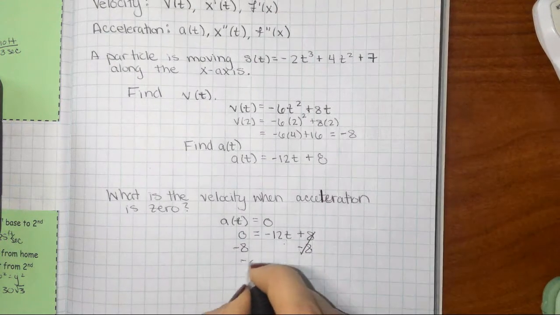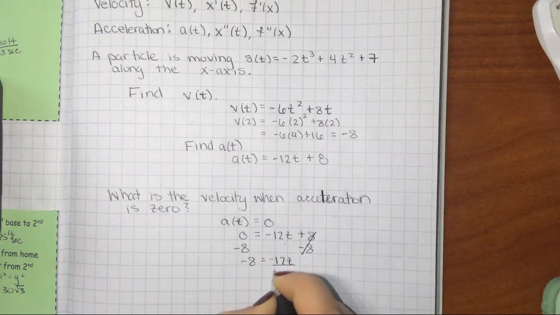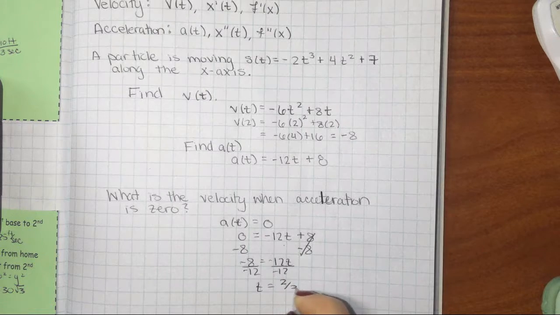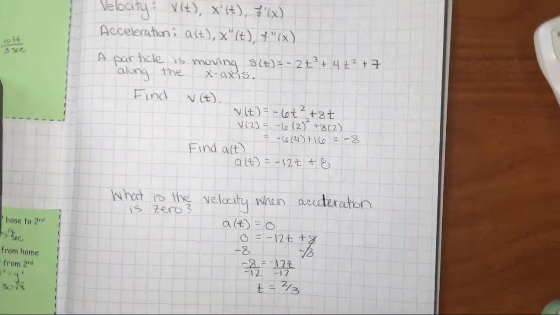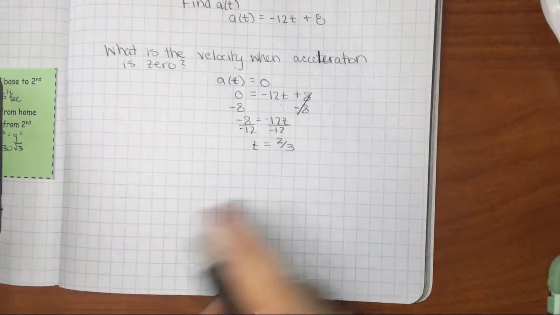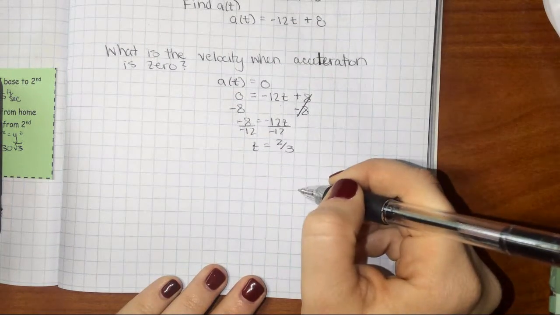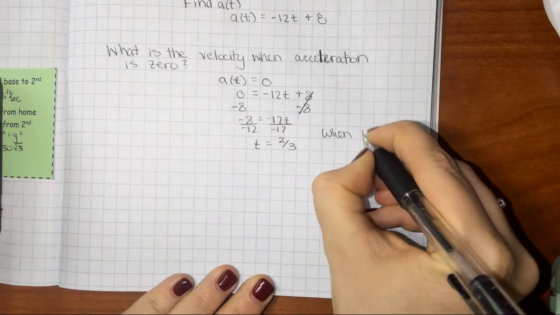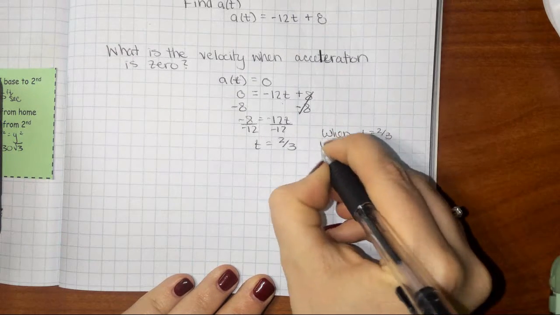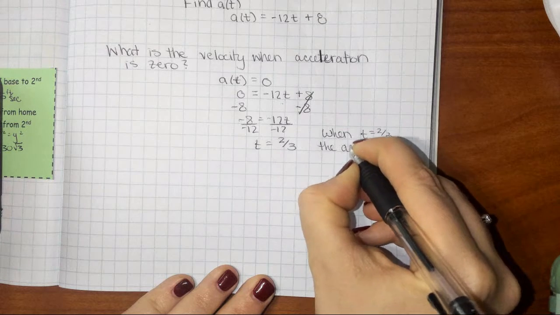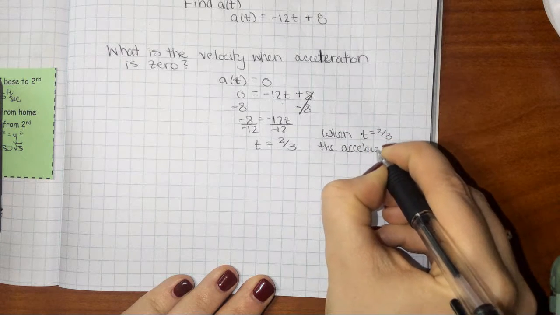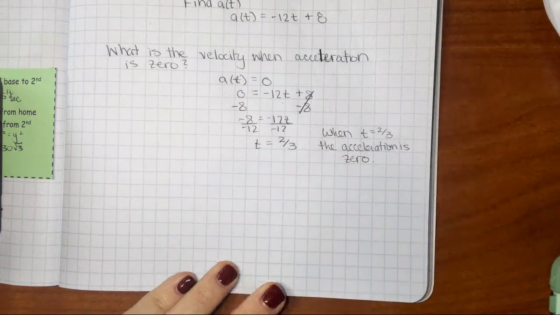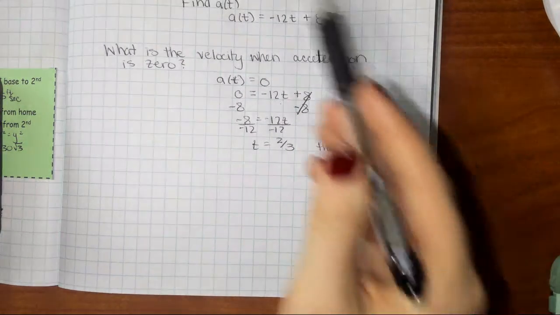So negative 8 equals negative 12t, divided by negative 12, divided by negative 12. So t does happen to equal 2/3. So again, what this means is when t equals 2/3, the acceleration is 0. So I'm just going to put that off to the side. When t equals 2/3, the acceleration, hey, I didn't cross it, is 0. So now that I have my time, I'm going to plug it back into my velocity.